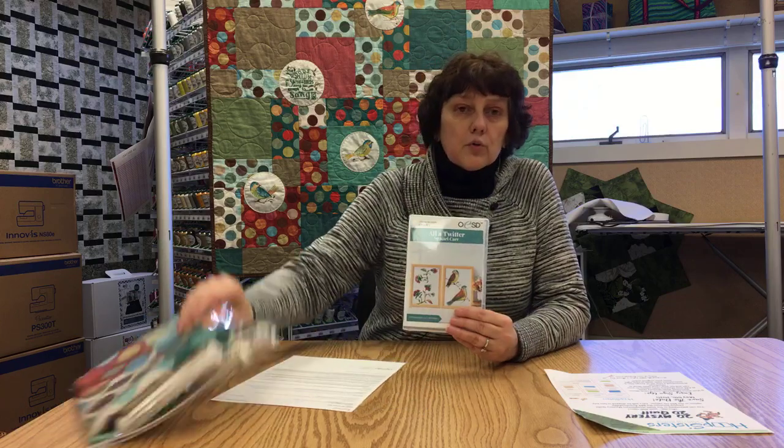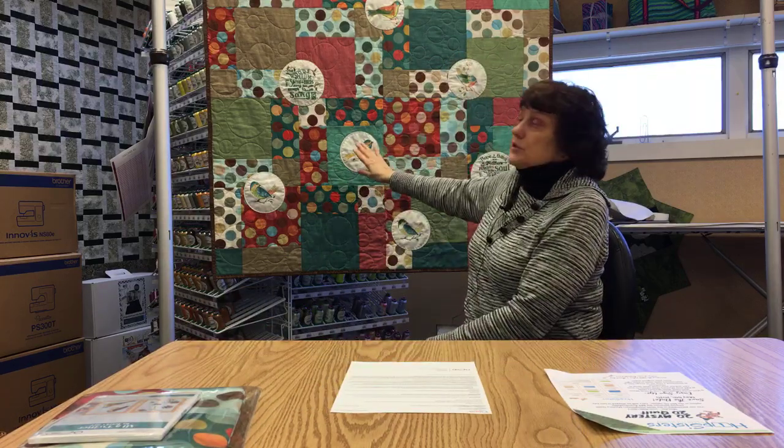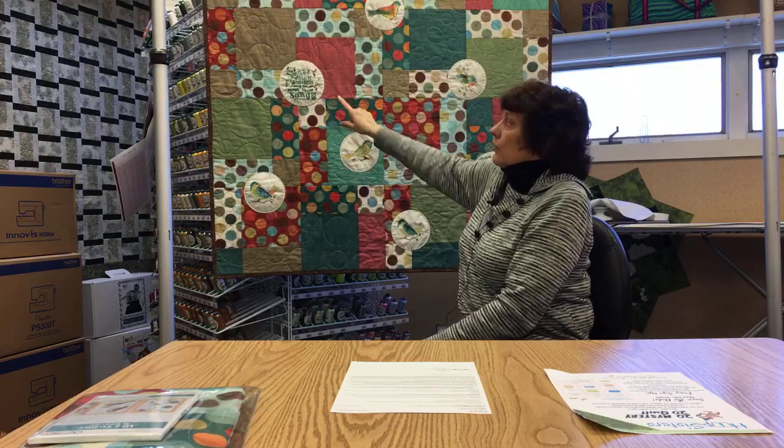A couple other quick things. The quilt behind me is one of the OESD designs. It's done with our Twitter fabric. We've got fabric available on that. Just a fun way to do embroidery. The quilt was pieced, and then the birds and the words were embroidered on a separate fabric and then appliqued onto the quilt. So it's a fun way to play with different types of things.